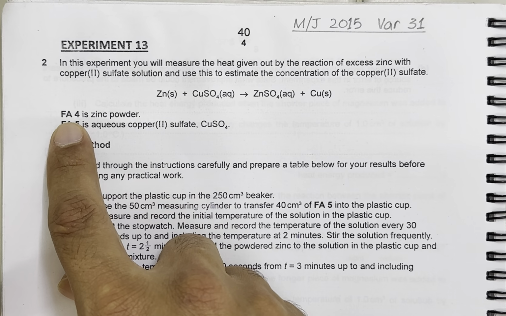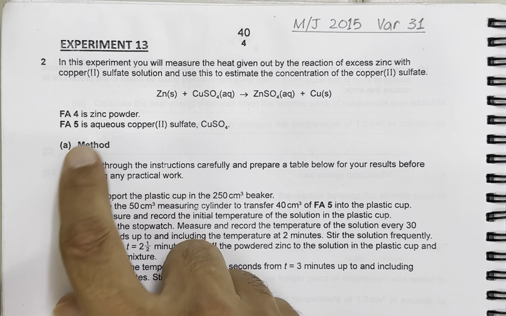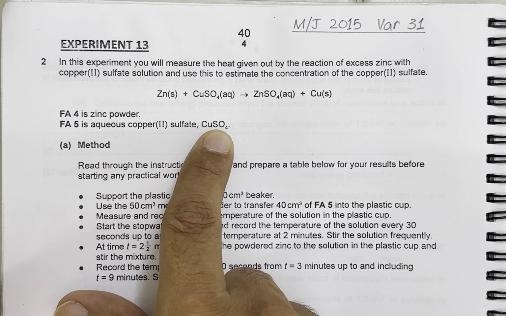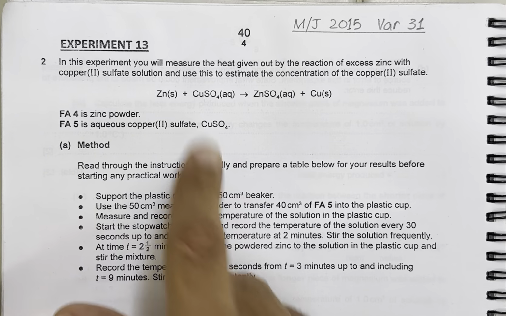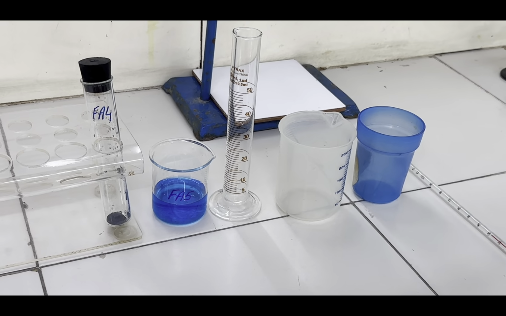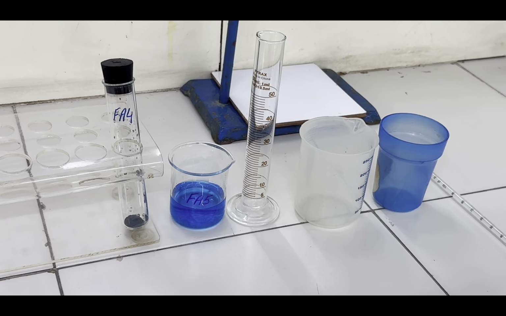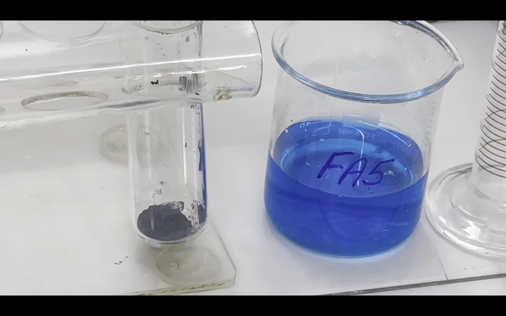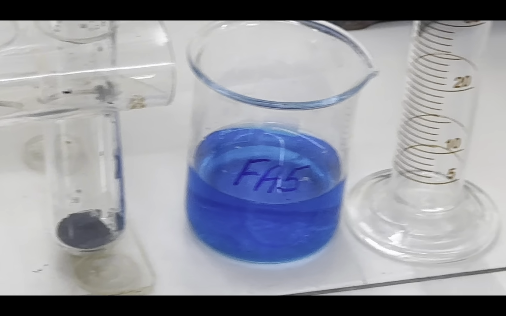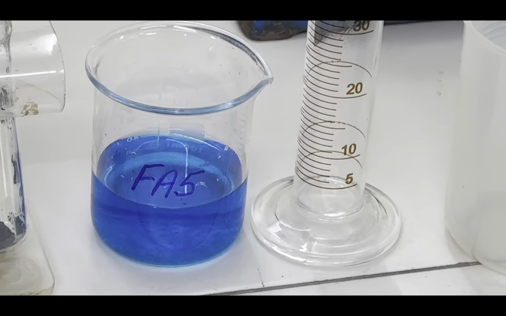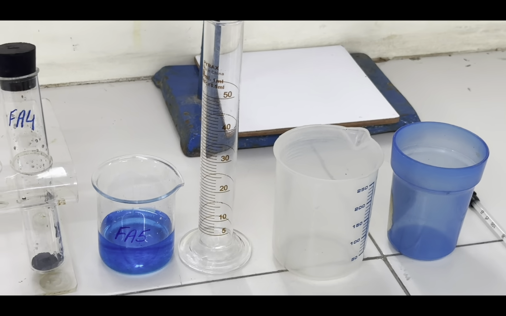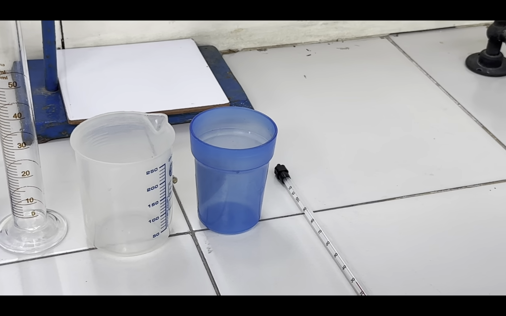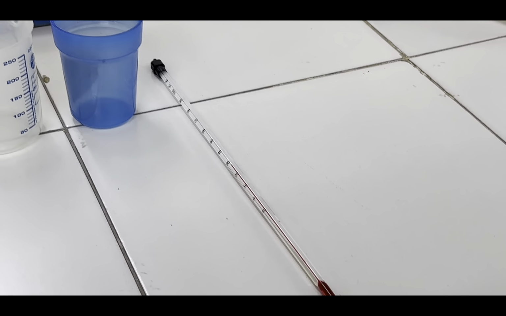The chemicals listed here are Fa4, which is zinc powder. Fa5 is aqueous copper 2 sulfate solution whose concentration is to be estimated. The apparatus given here are Fa4 in a test tube with a rubber bung, which is zinc powder, then Fa5 copper 2 sulfate solution, a 50 centimeter cube measuring cylinder, a 250 centimeter cube beaker, and a plastic cup with a thermometer.